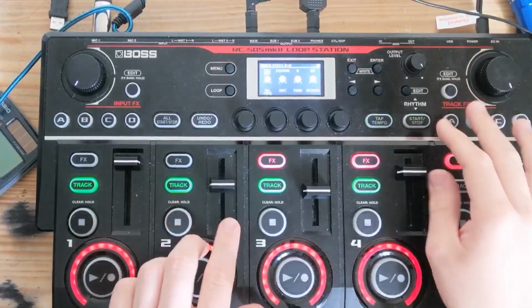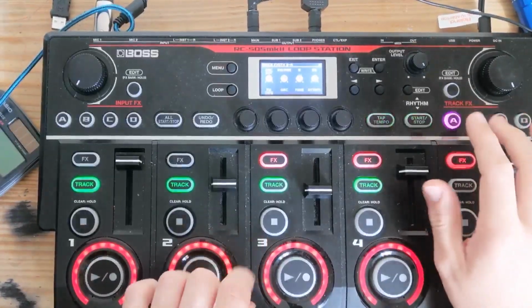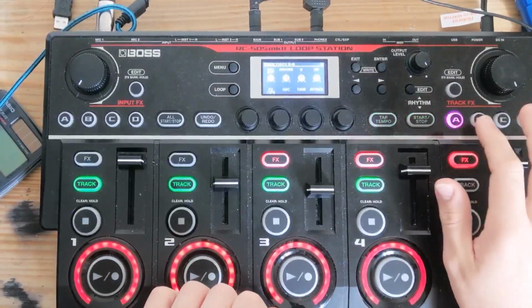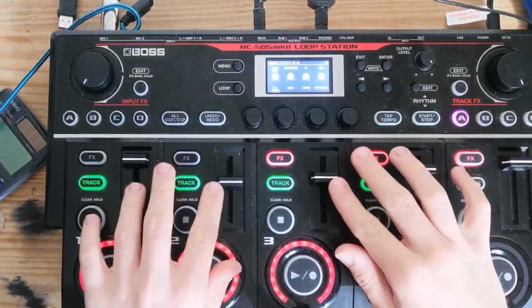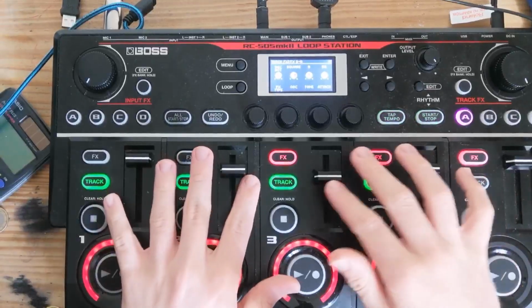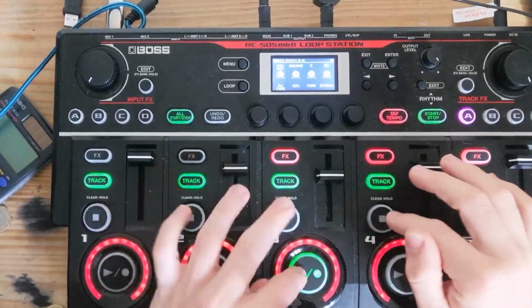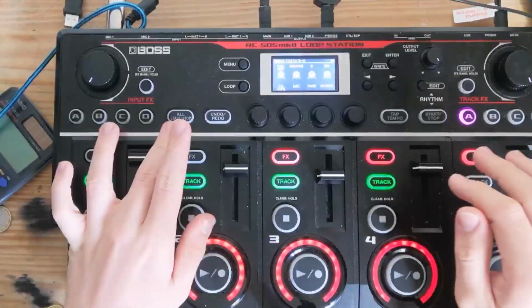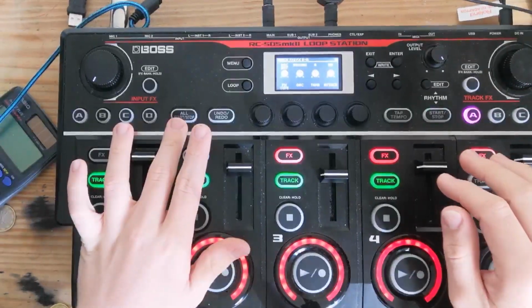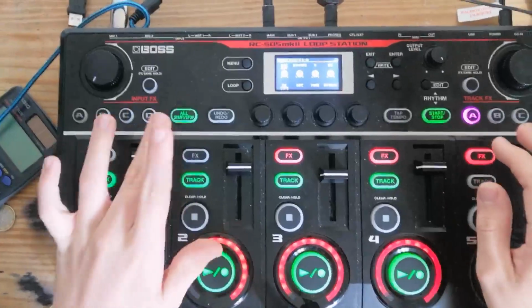Now before I hit start, be sure that track effect B, number A, is what's enabled, because this is going to transpose this up to this. You ready? 3, 2, 1, let's go.